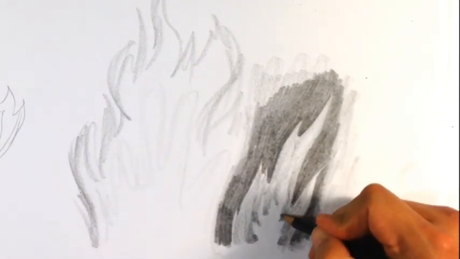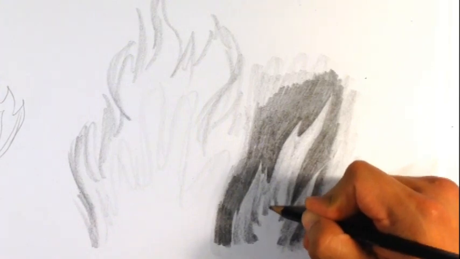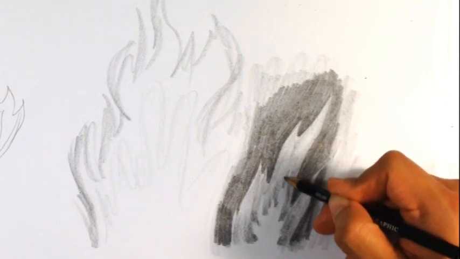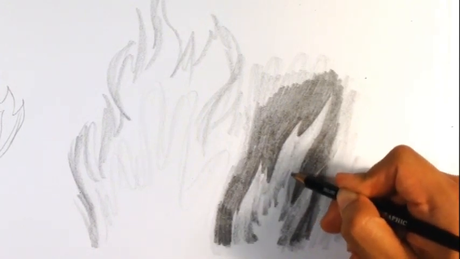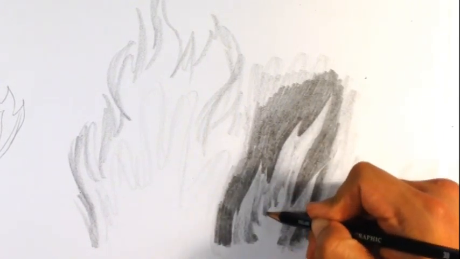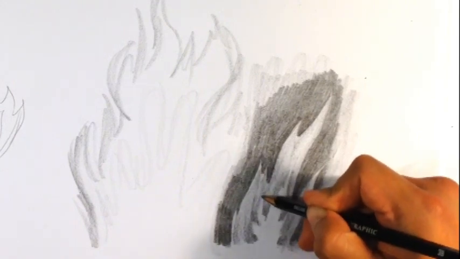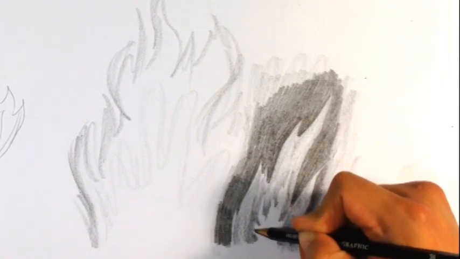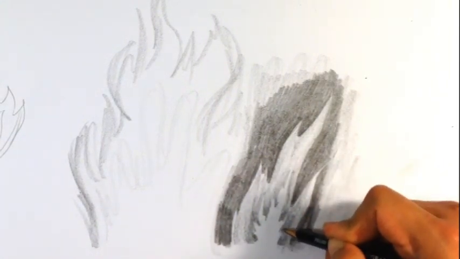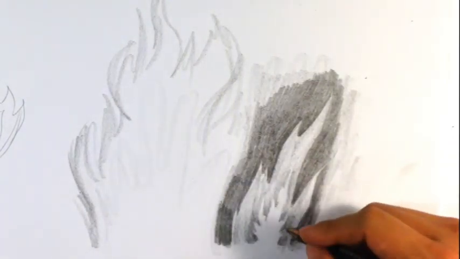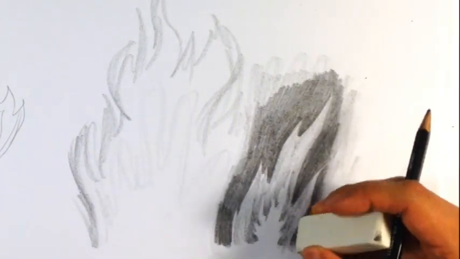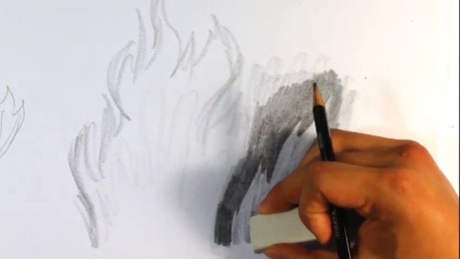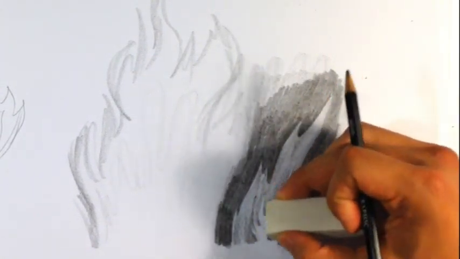Anyways, that would be one example right here. This has a core light center to it. And like I said, how light that looks depends on how dark you make the stuff next to it. And you can make that trail out if you want, using your eraser to pull out some information as well.